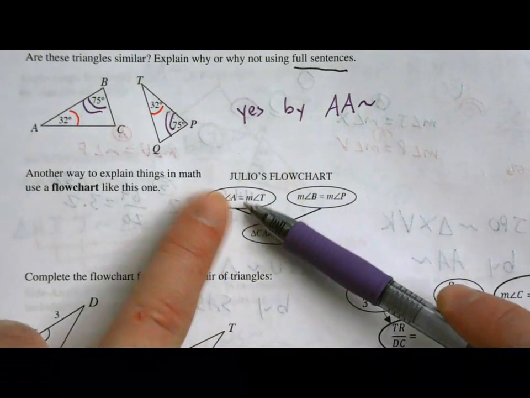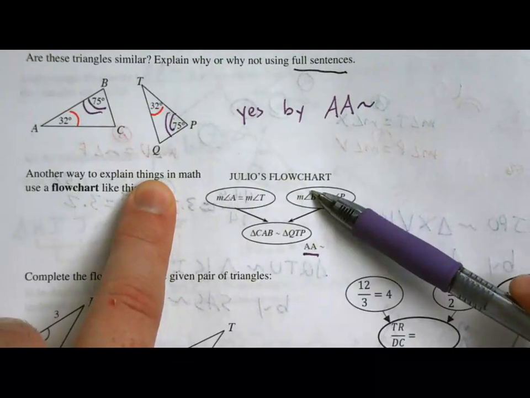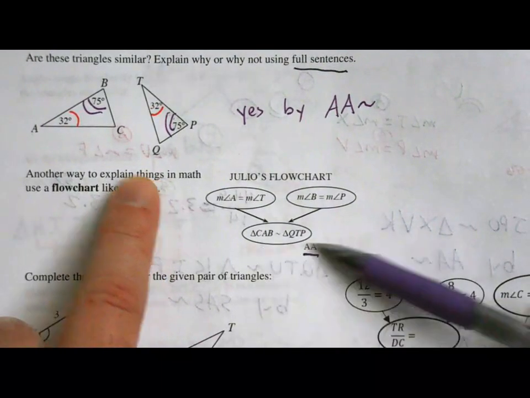And since I've got two pairs of angles that have the same measure, by angle-angle similarity, then the triangles must be similar as well. And that's it.